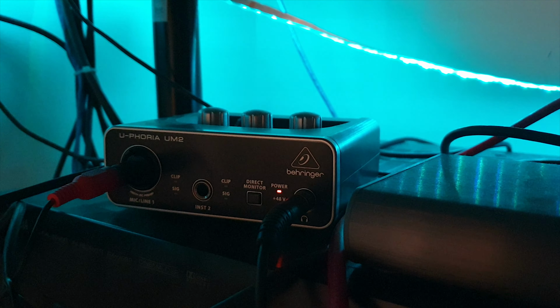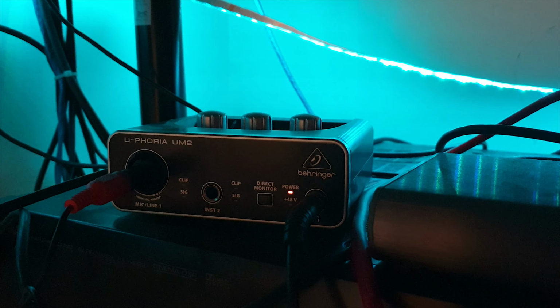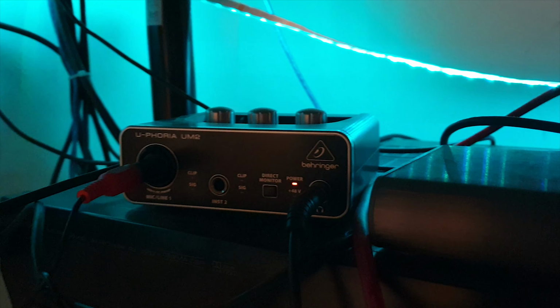So let's start off with what you will need to get the full functionality. You'll have to spend a fair bit of extra money for a cheap interface, about 50 to 60 Australian dollars or 30 to 40 American dollars. You'll also need an RCA cable, and that's about it.